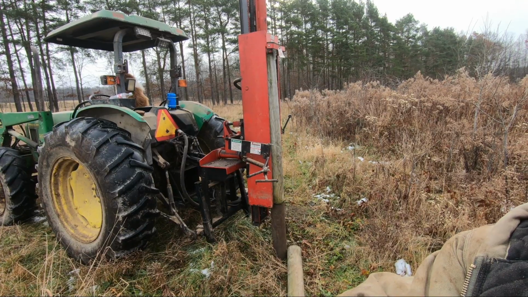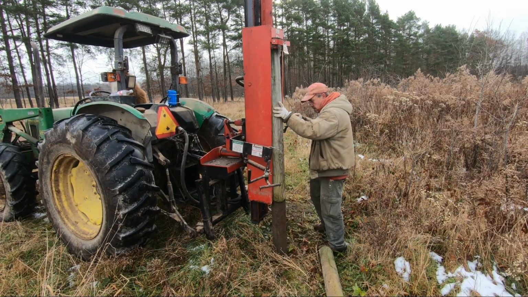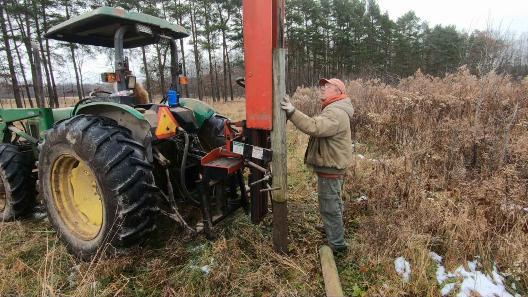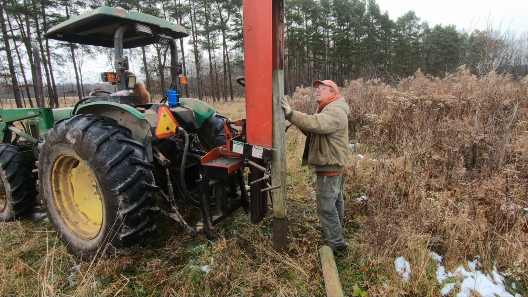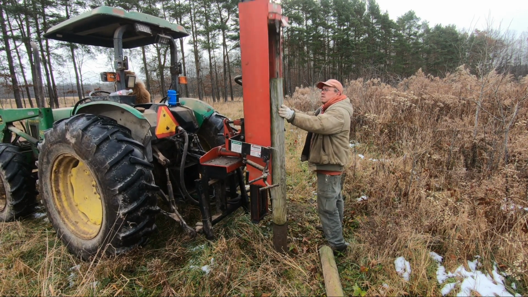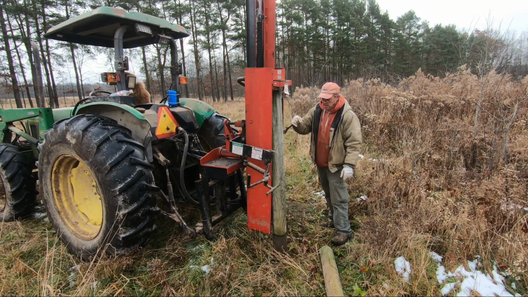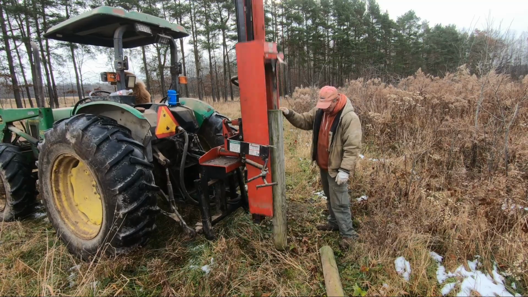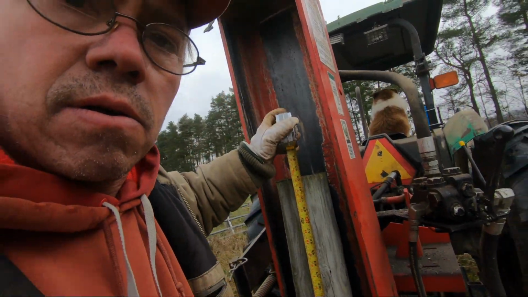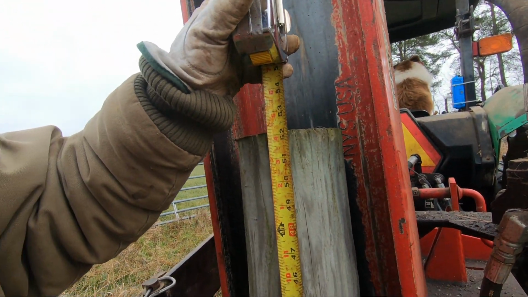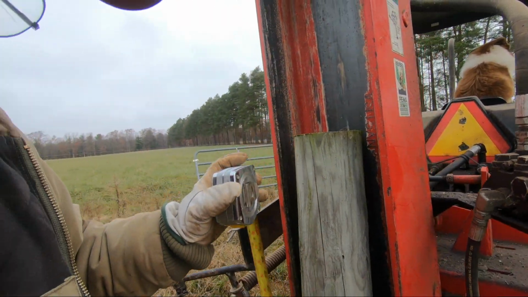Oops, dropped you. Hopefully this one goes in a little easier. Got her right in it, right at 52 inches, just right where we want it. Take the tractor back, park it in the barn, and we'll bring the side-by-side out and finish this job up. Shouldn't take more than an hour or so.